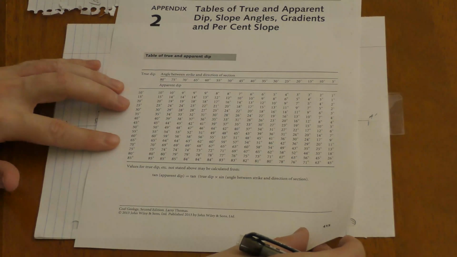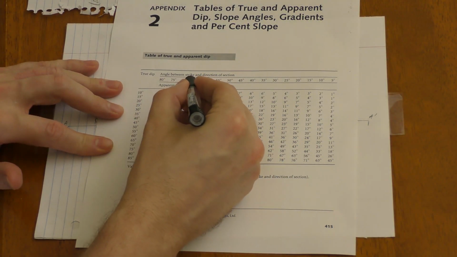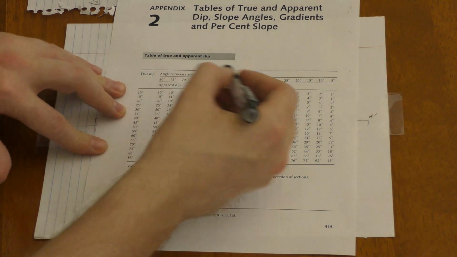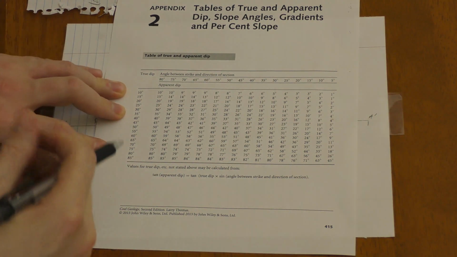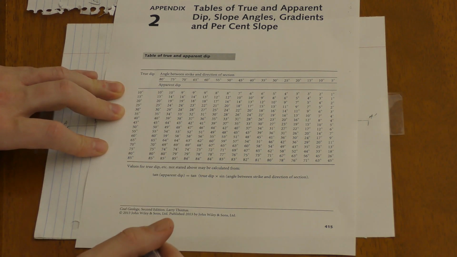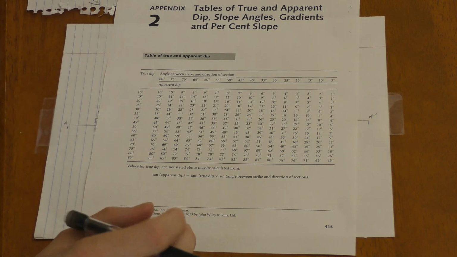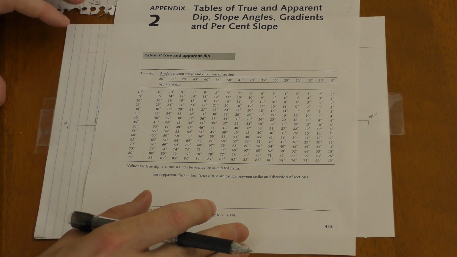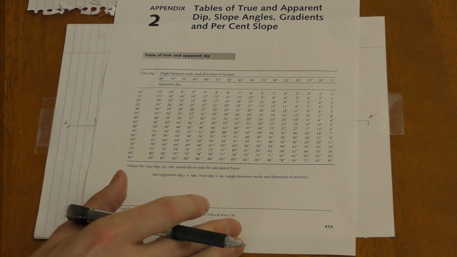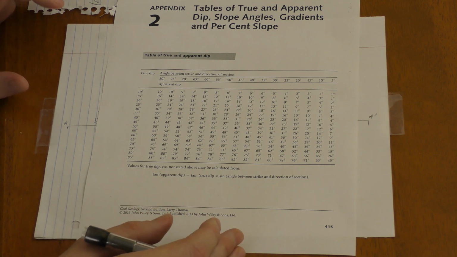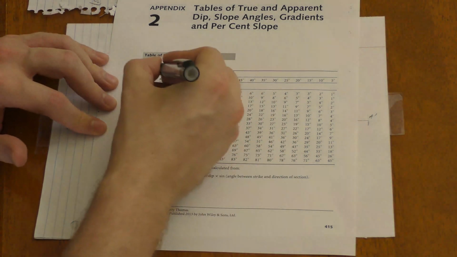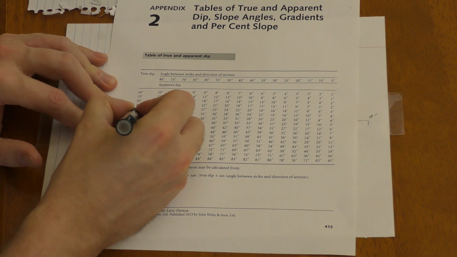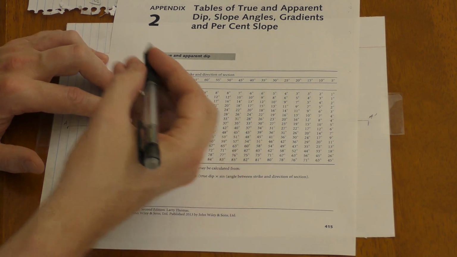This is an apparent dip table, and what you have is the angle between the strike and the direction of the cross section, and then the true dip down here. Now these are in increments of 5, so you have to approximate a little bit. So if I just take one of these, we'll do S1. S1 has a true dip of 32 degrees. So we're going to go true dip, it's 32, so it's going to be in the middle between 30 and 35.